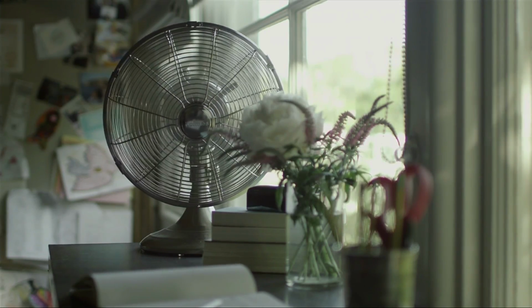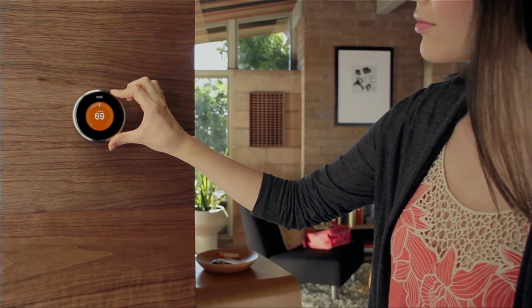At Nest, we do just that. It all started with the Nest Learning Thermostat. Then came Nest Protect. But for us, that was just the beginning. Our goal has always been to bring this kind of thoughtfulness to the rest of your life. That's what Works with Nest is all about.